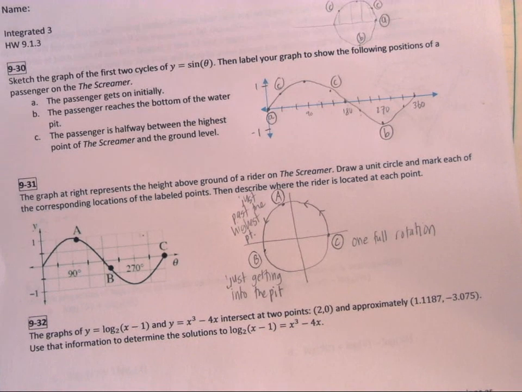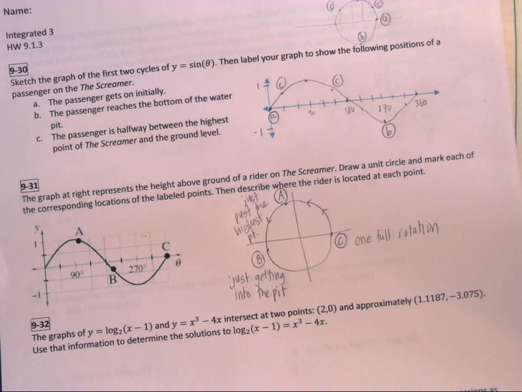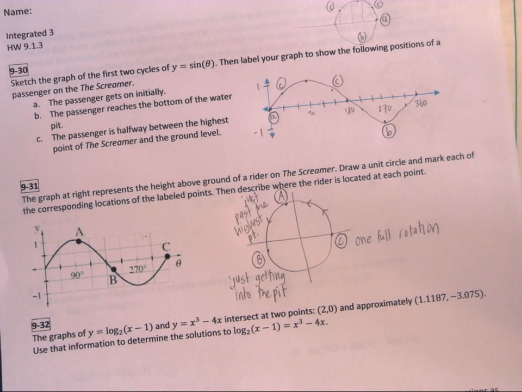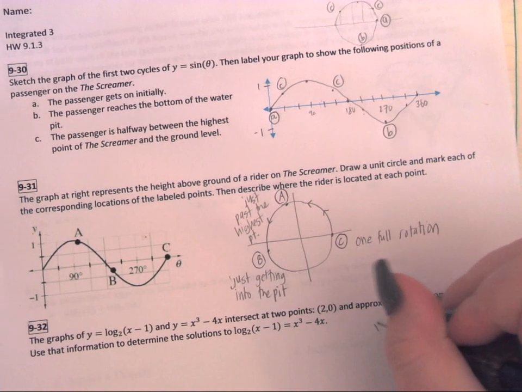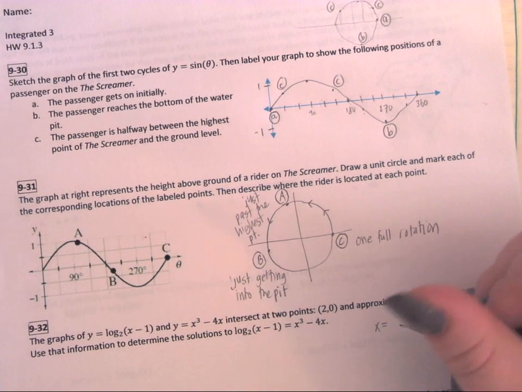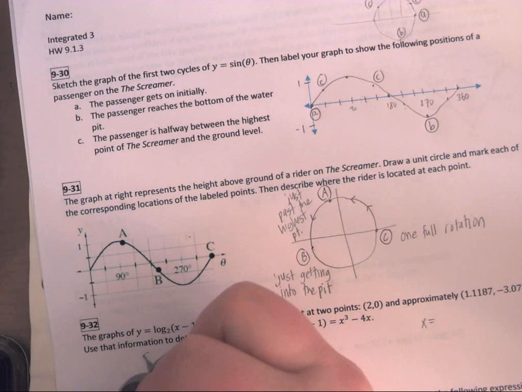Okay, the graphs y equals log base 2 of x minus 1 and y equals x cubed minus 4x have intersection points 2, 0, and approximately 1.187. So use that information to determine the solutions for that. So the solutions are the x values of the x. I'll write that down.